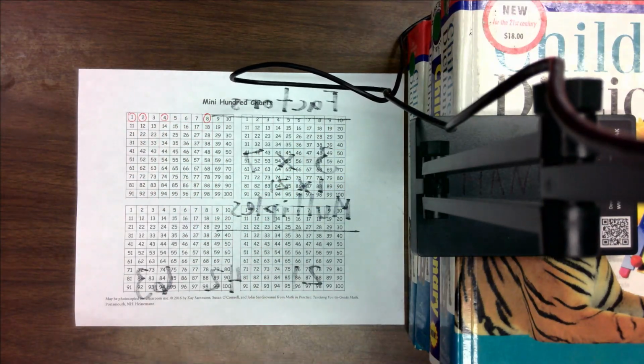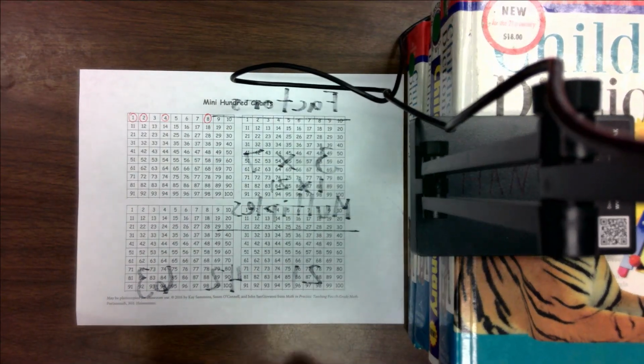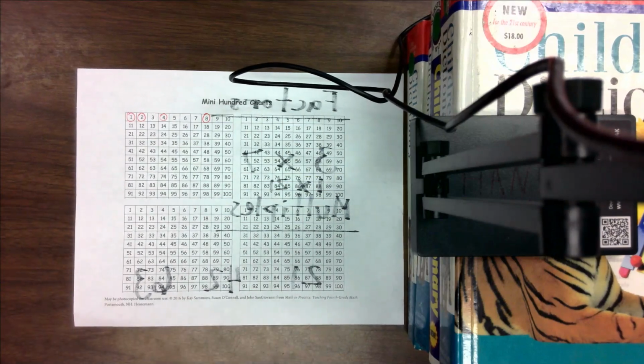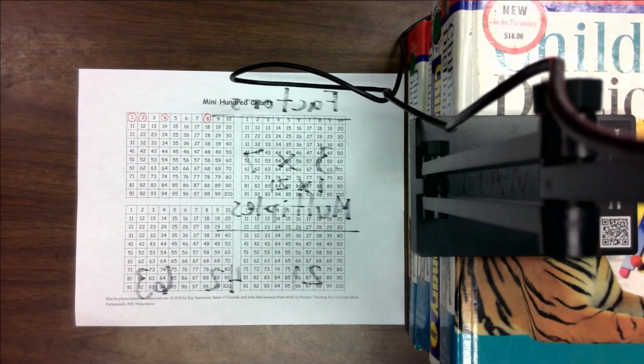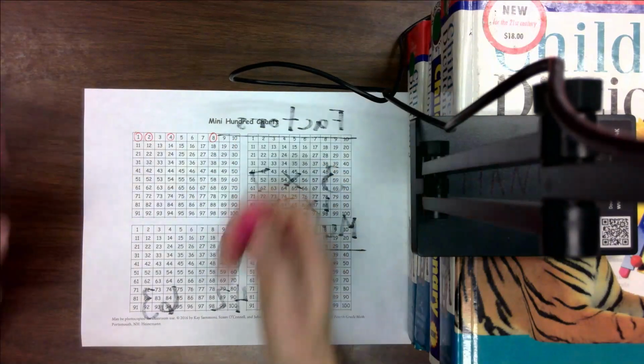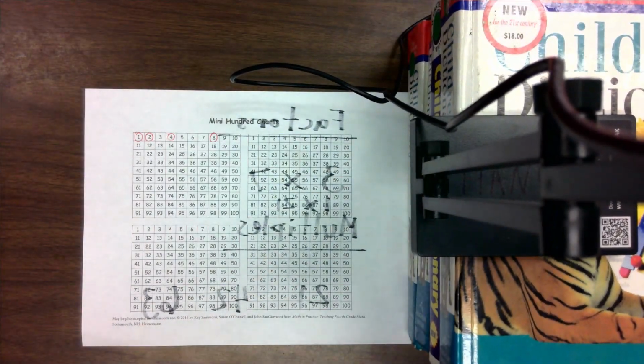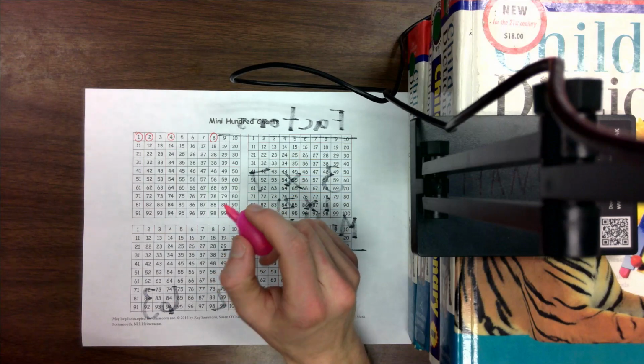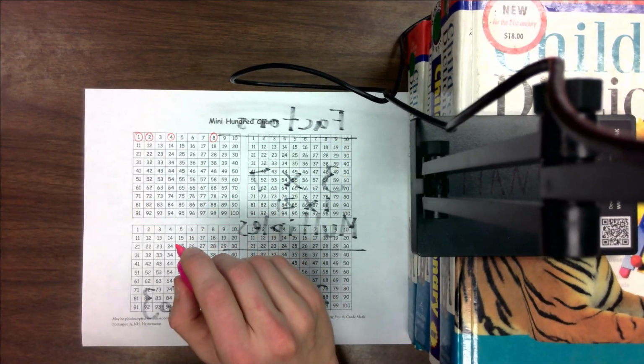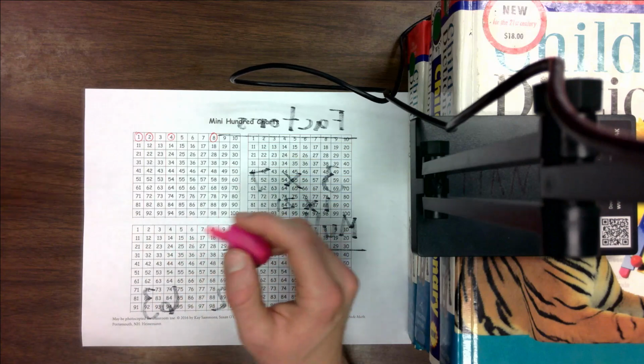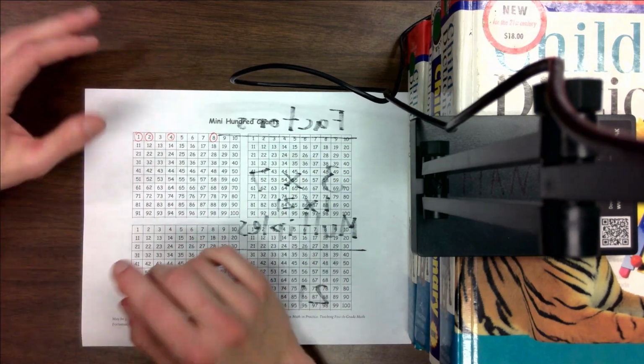And then after we got our factors, I asked them to shade the multiples of 8. So what we did is we started counting by 8, and those who couldn't count by 8, we counted up 8 each time.